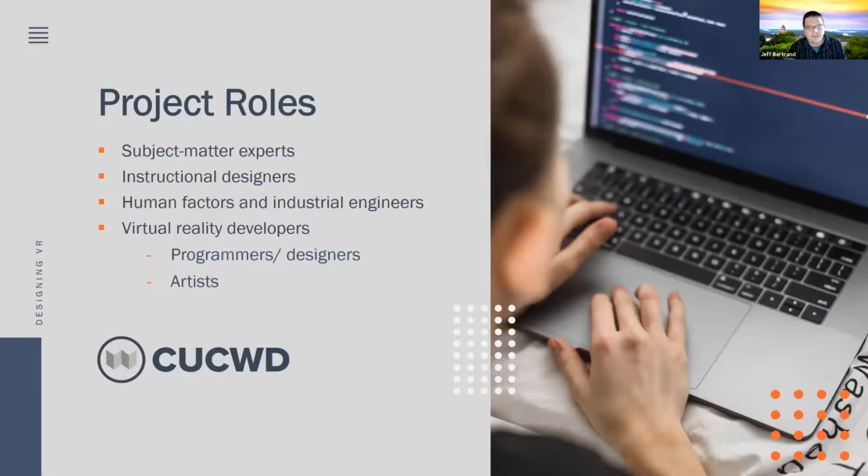We also have human factors and industrial engineers that help us with figuring out how students should interact with the simulations and focusing on some of the usability aspects. And finally, we have our virtual reality developers who actually program out what you're going to see and do in the simulation, and the artists focus on what the visual assets will look like.